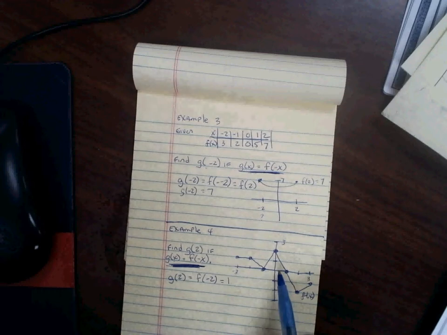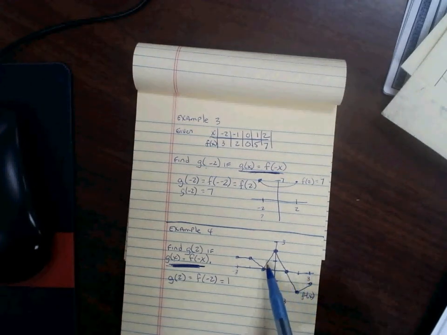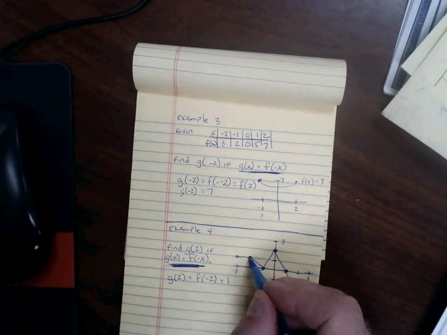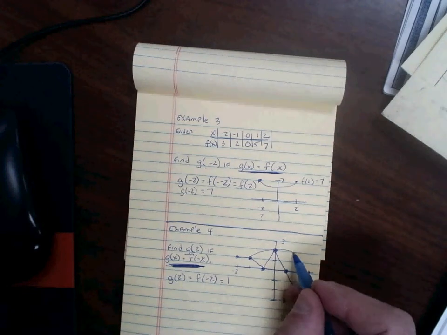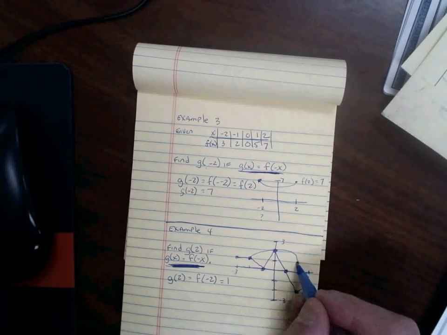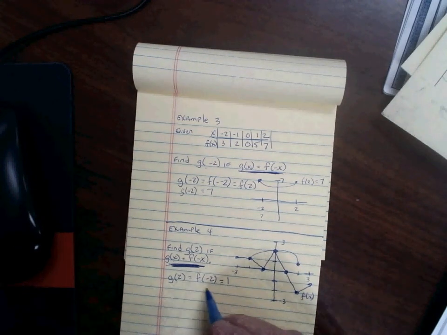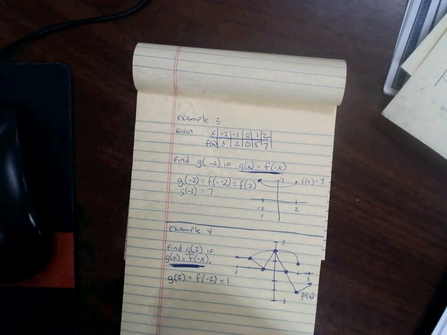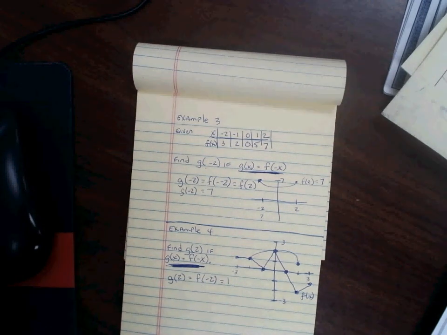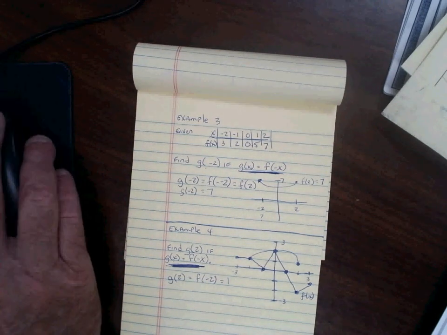And if you think of this, if we reflected this function across the y-axis, where would this point (-2, 1) go? It would go to the point (2, 1), so that g(2) equals 1. And this is how we're going to do reflections across the y-axis.